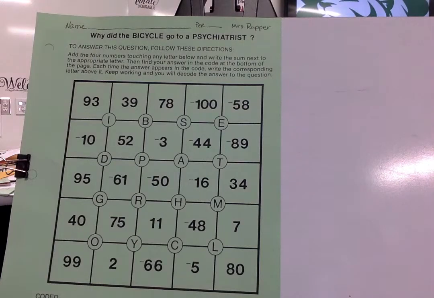Why did the bicycle go to the psychiatrist? To answer this question, follow these directions. Add the four numbers touching any letter below and write the sum next to the appropriate letter. Then find your answer in the code at the bottom of the page. Each time the answer appears in the code, write the corresponding letter above it. Keep working and you will decode the answer to the question. Okay.